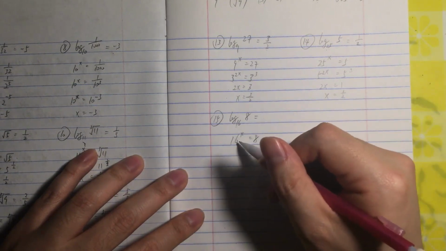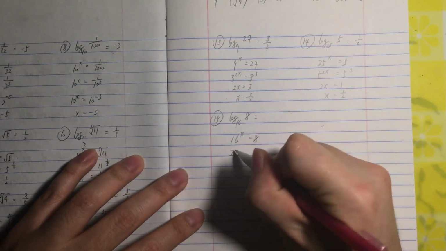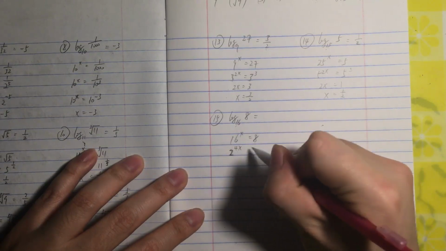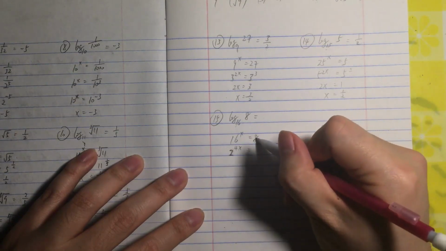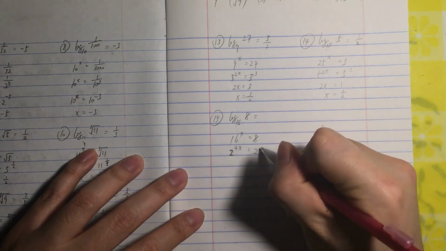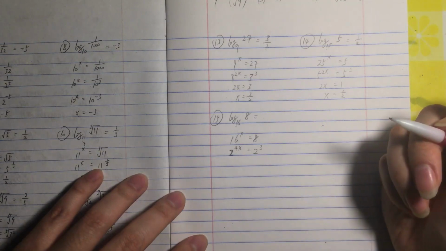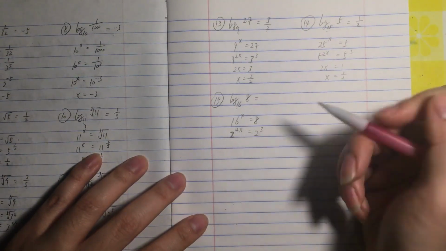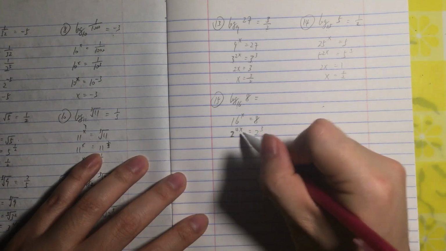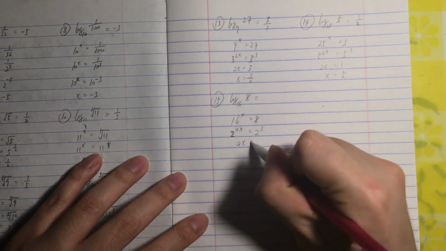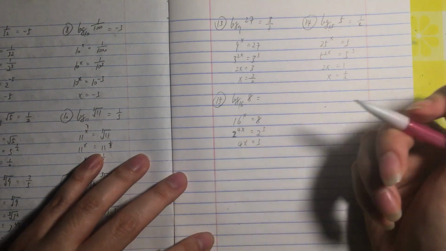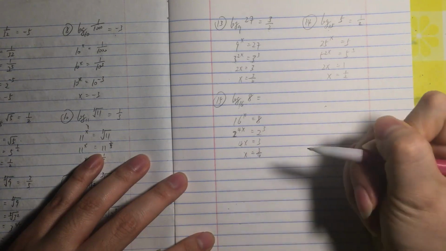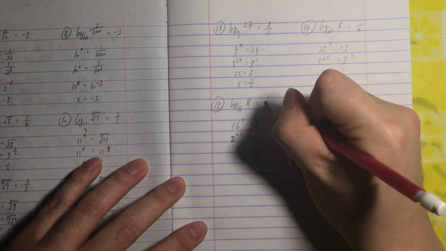On the left side, 16 can be rewritten as 2 to the power of 4. X stays the same. On the right side, 8 can be rewritten as 2 to the power of 3. Then, by matching the left side and right side, we can see that if the base is the same, the exponent must be the same. So we have 4x equal to 3. Then I can divide both sides by 4. I get x equal to 3 over 4. So the answer is 3 over 4.